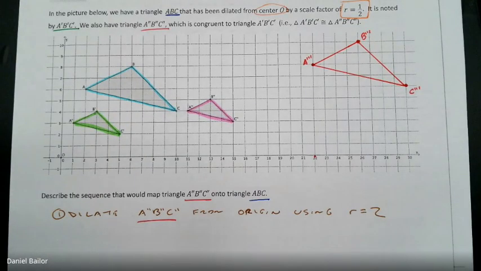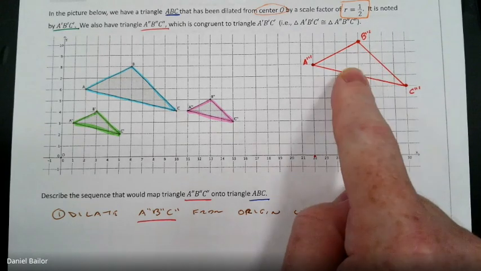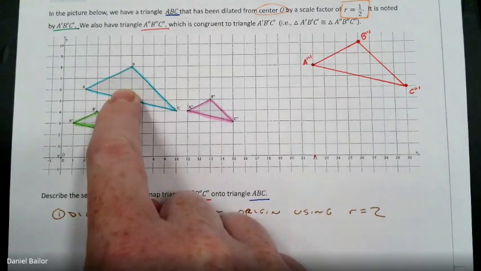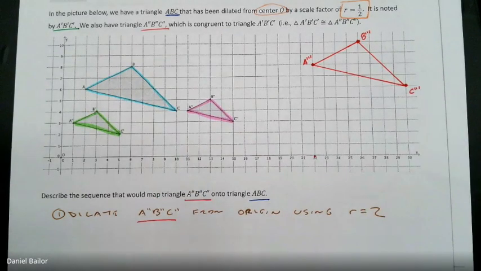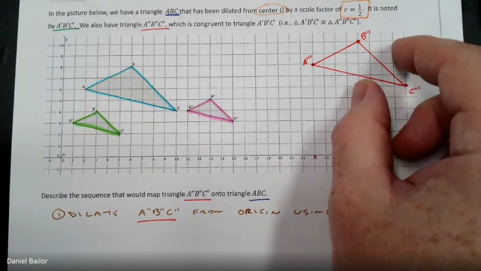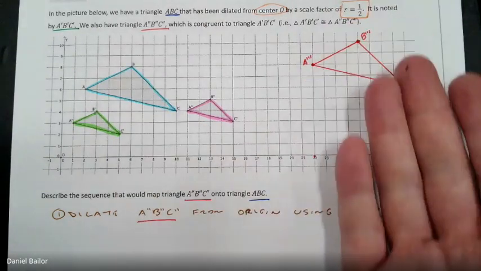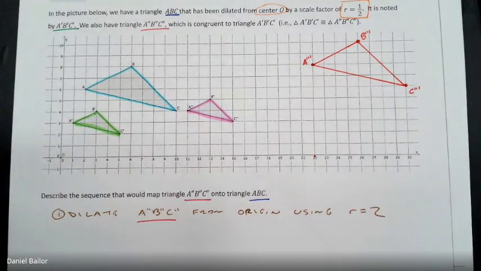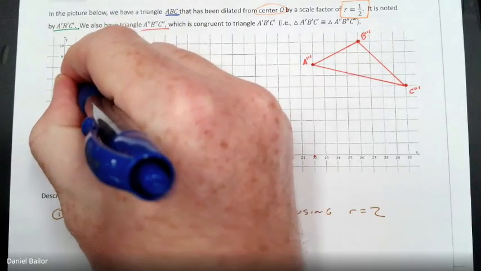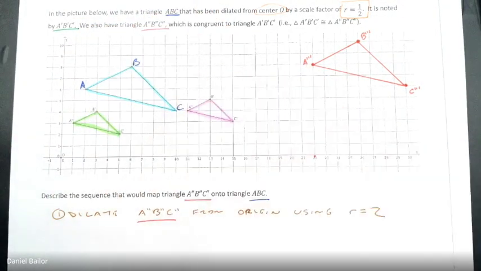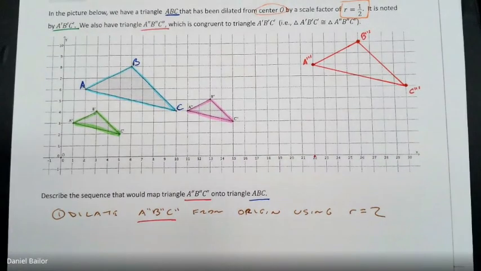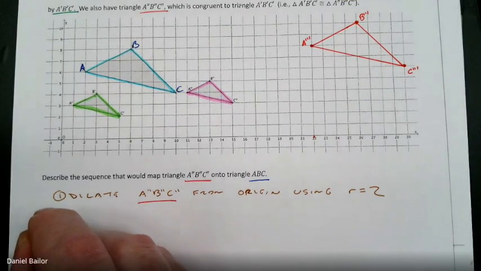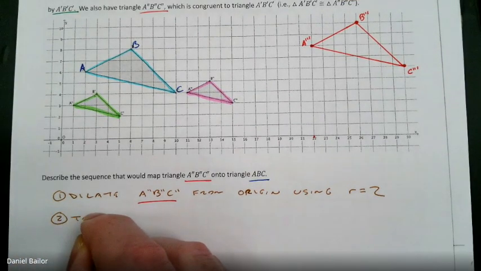So now I need a rigid transformation that will move this down over here. So if you look at that, what kind of transformation is it? That's not a rotation. I'm not spinning it over. It's not a reflection. I'm not flipping it over. This looks like I need a translation. I need to slide it over. So here's A, B, C. There's the originals. What transformation, what translation? It is a translation because I have to slide over. So step 2 is going to be translate.